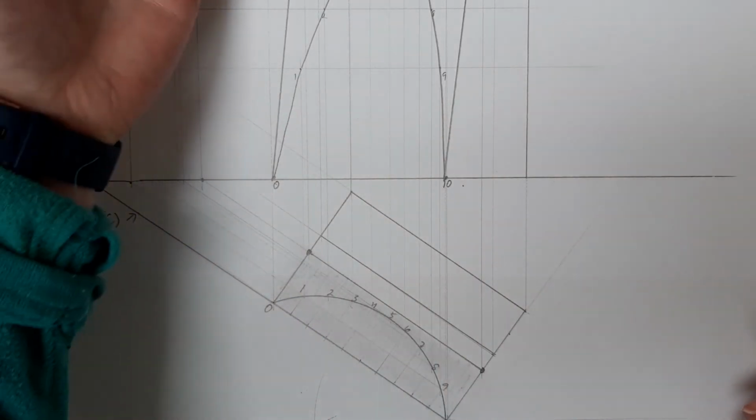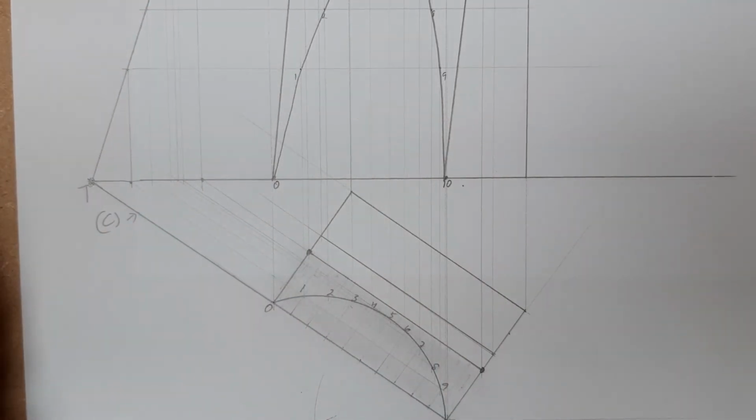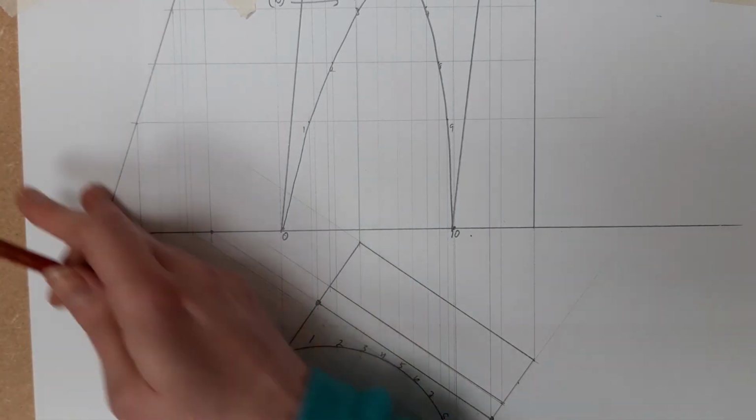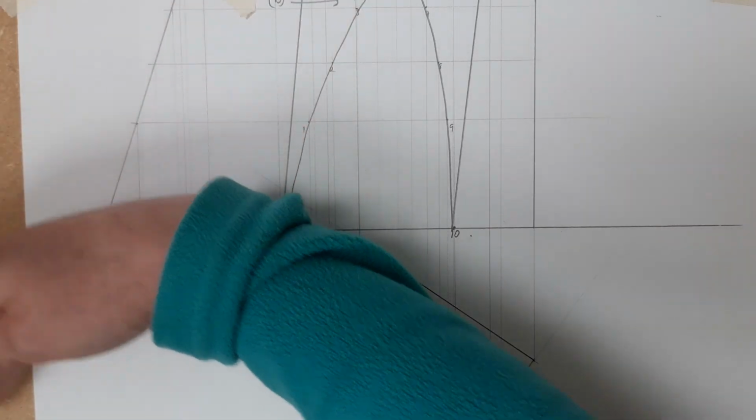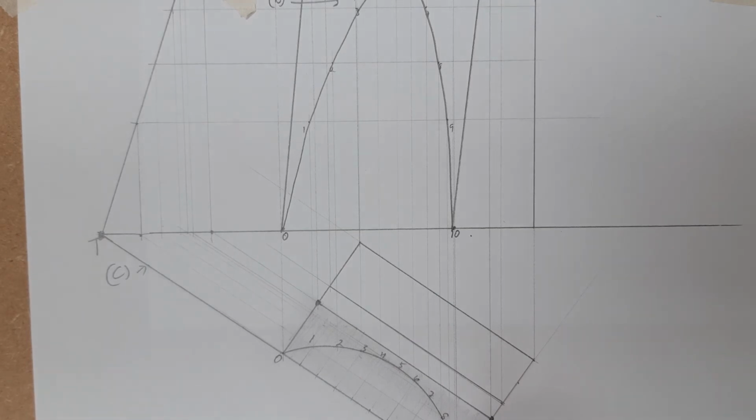Okay, what we're going to do is knock the other plane down flat. And there's a couple of ways of doing that. Yes, you could look along it, rebat it down, bring it across and find a point on it, and you'll get the angle. So we might actually do that.